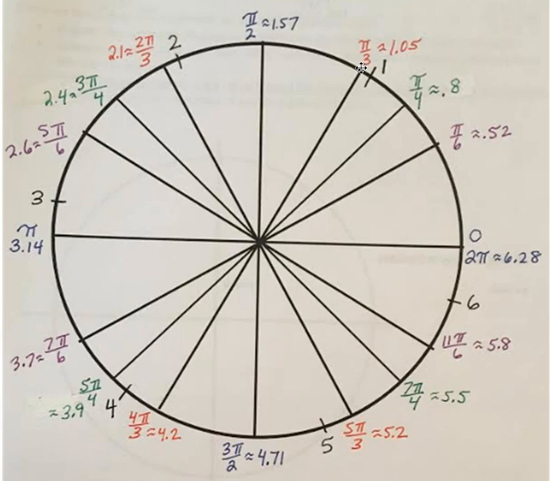Another thing I want you to notice is the pattern. Here we have 1 pi over 6, 1 pi over 4, 1 pi over 3, 1 pi over 2. Then we have 2 over 3, 3 over 4, 5 over 6. Notice that this is all a fraction of pi that is less than 1 because we haven't gotten to pi yet. Okay, so here's pi.